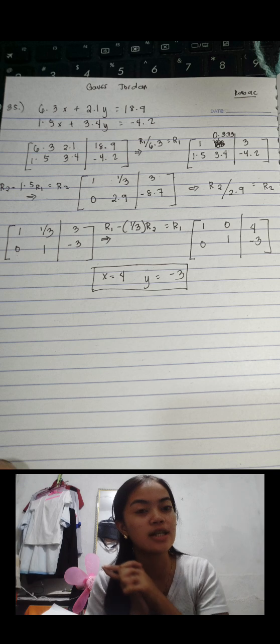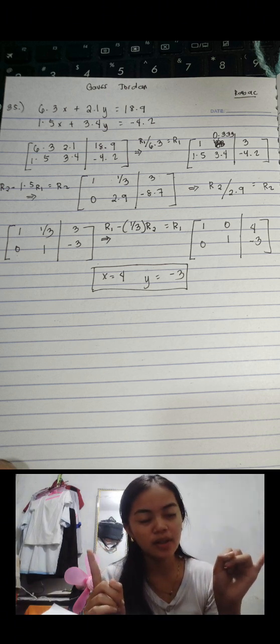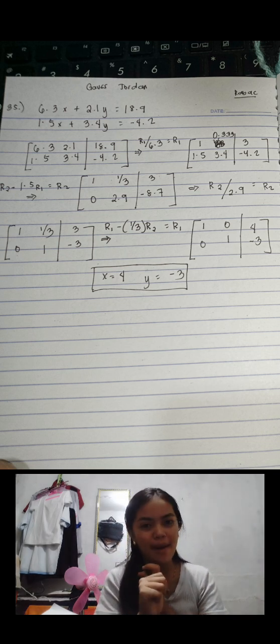That is how we solve these equations using Cramer's rule, the inverse method, and of course the Gauss-Jordan method.